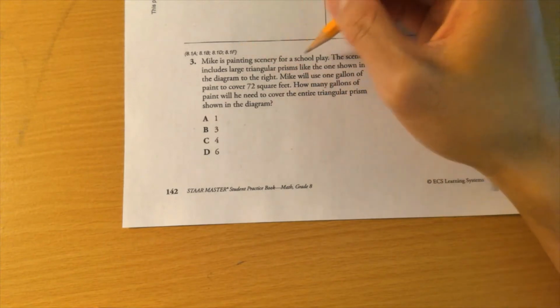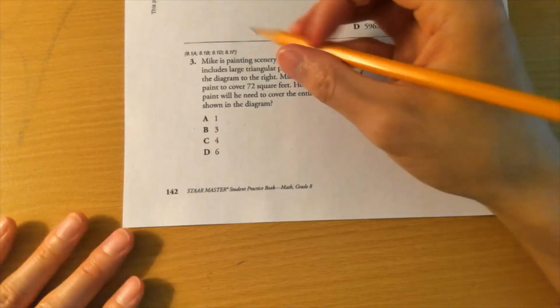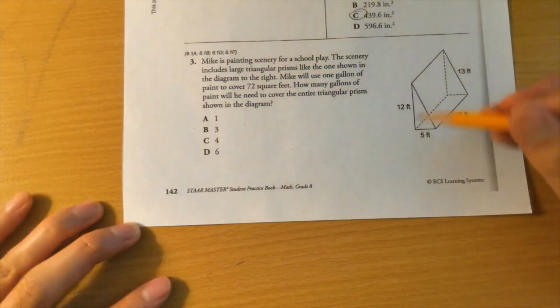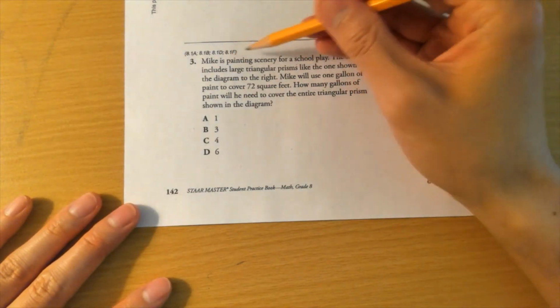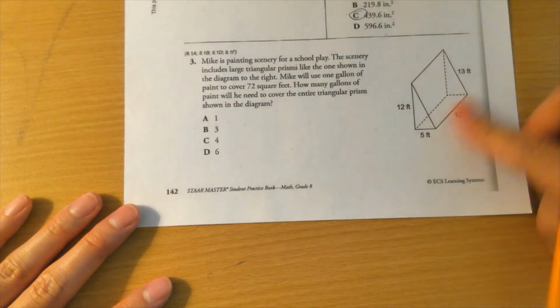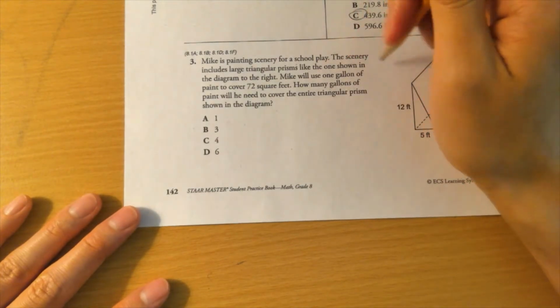Mike is painting scenery for a school play. The scenery includes large triangular prisms. So here's a large triangular prism. He's painting these large triangular prisms.